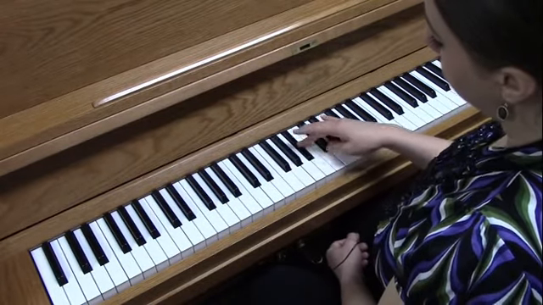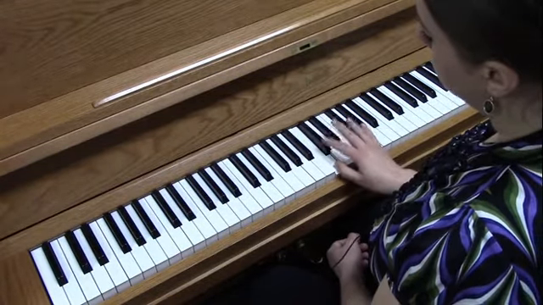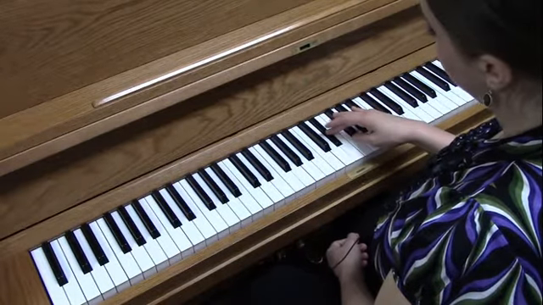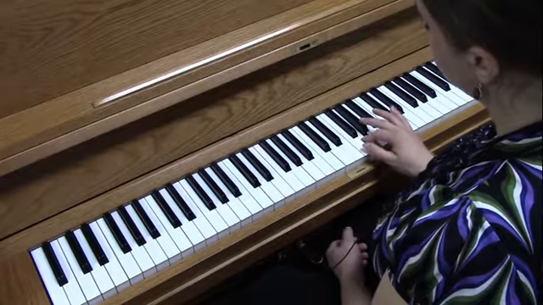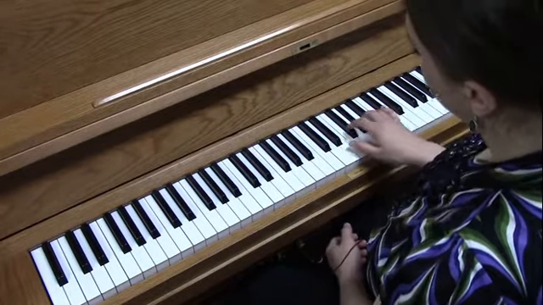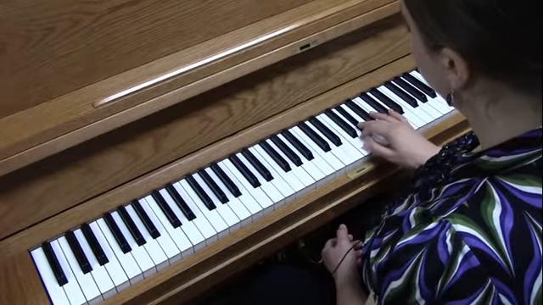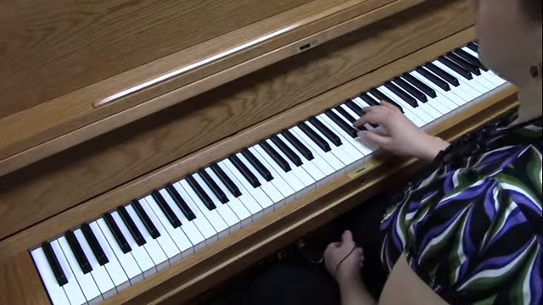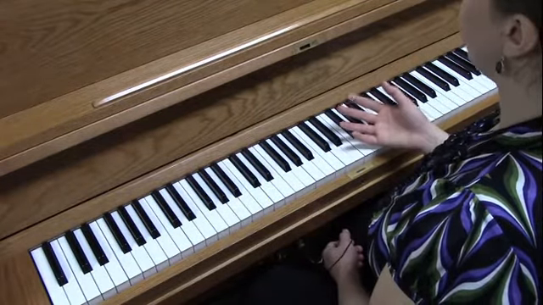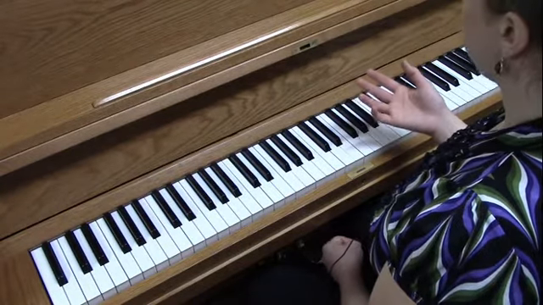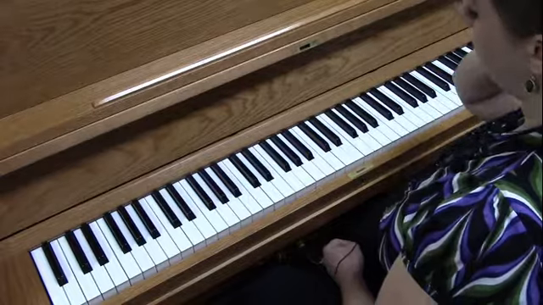Whole step. Whole step. Half step. Whole step. Whole step. Whole step, half step. So you'll find that scale in the set of scales that I gave you, which is organized.